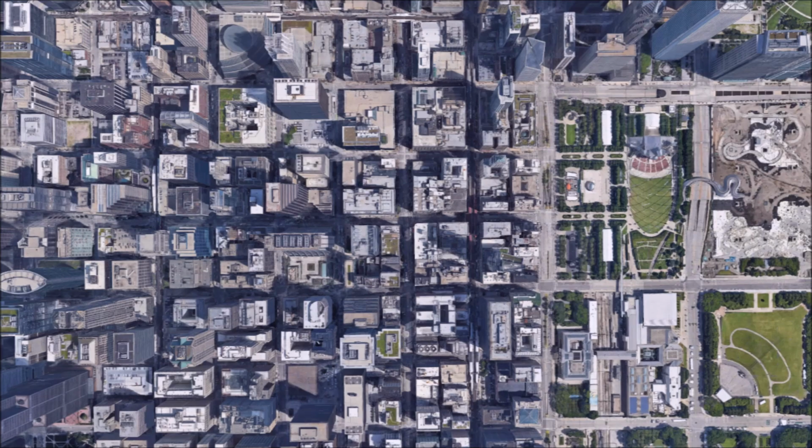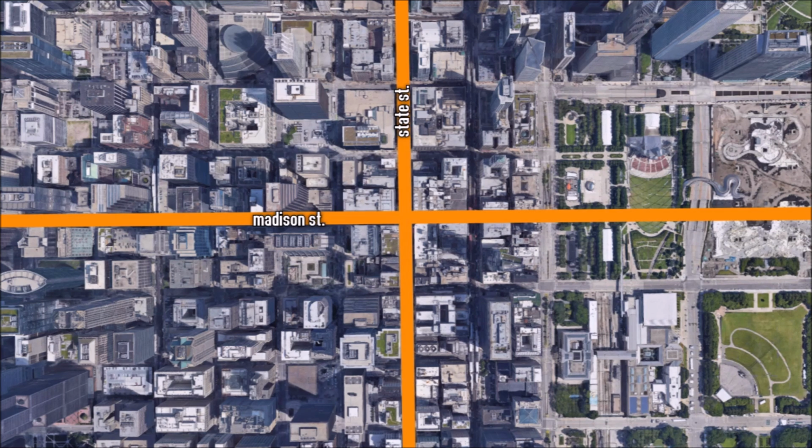The most important thing to remember above anything else is that State and Madison streets are the center of Chicago's grid, and the grid functions like a coordinate plane. State runs north and south, and Madison runs east and west. The address at this intersection is 0 north-south and 0 east-west. Every street that runs north-south and is to the north of Madison has a prefix of north. The same goes for north-south streets that are south of Madison. They have a prefix of south. And of course, this means that every east-west street that lies west of State has the west prefix, and east-west streets east of State get east.